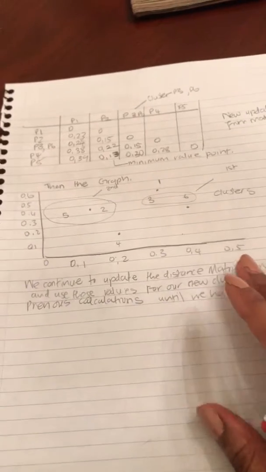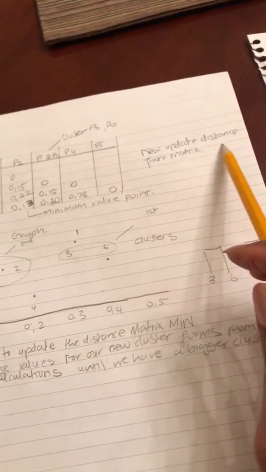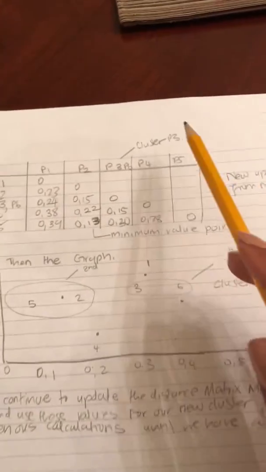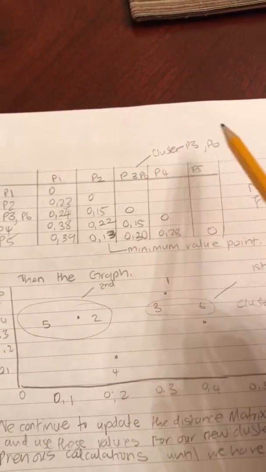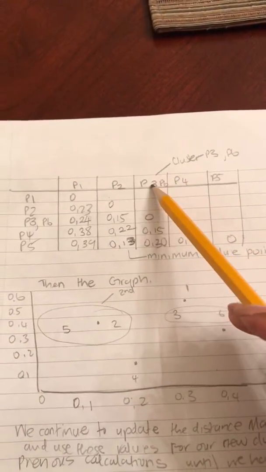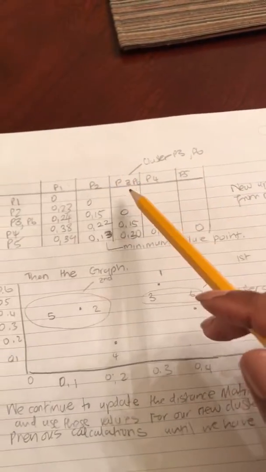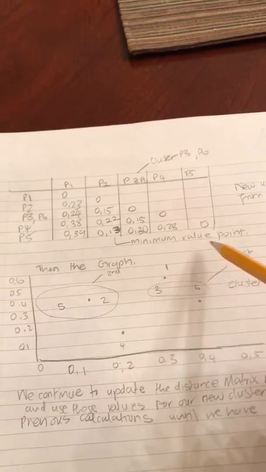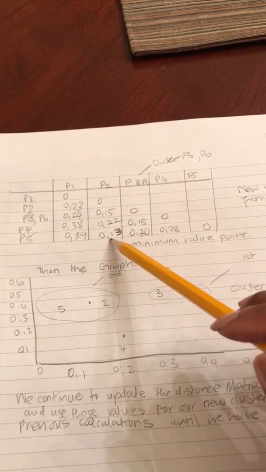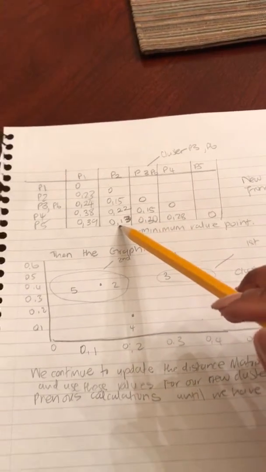And then lastly, whenever we do the new updated distance matrix, we get the new cluster P3, P6. So it's no longer just P3 because we've already combined the clusters together to form P3 and P6. And then the minimum value in this new set is 0.13.